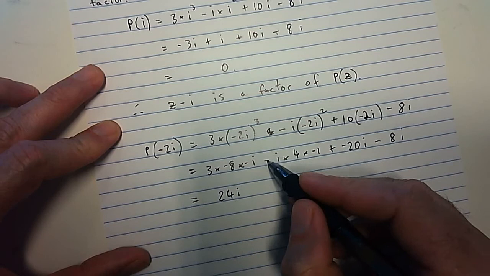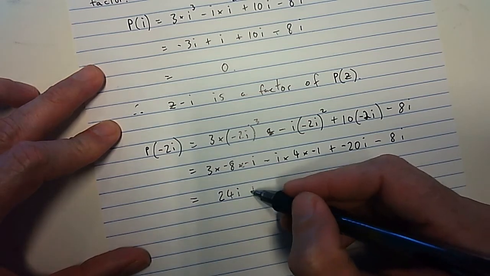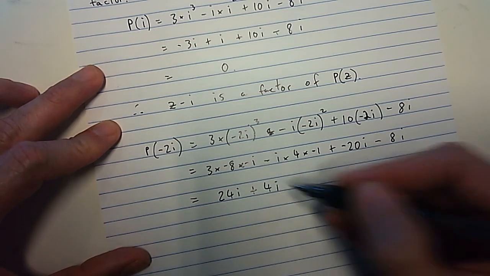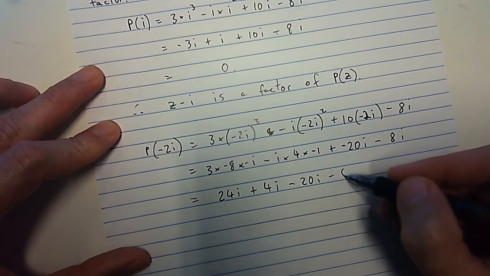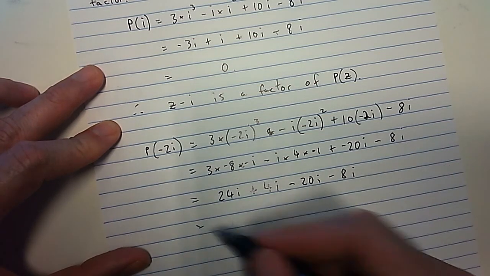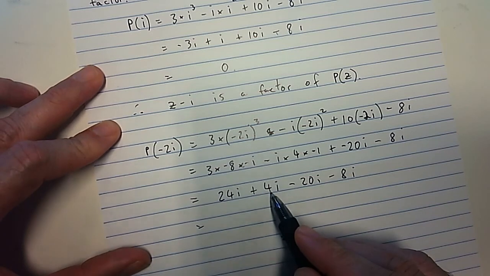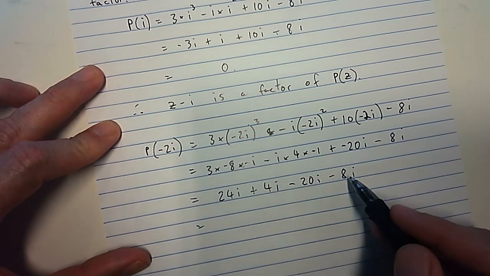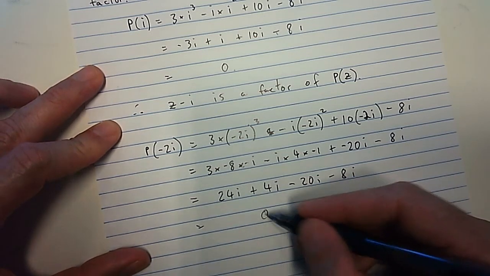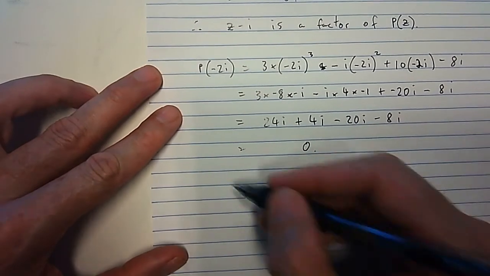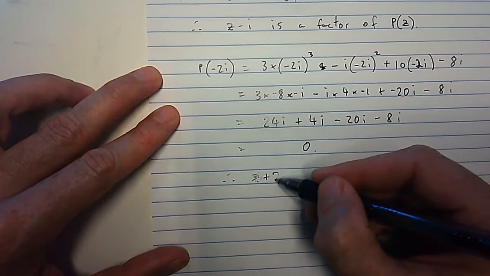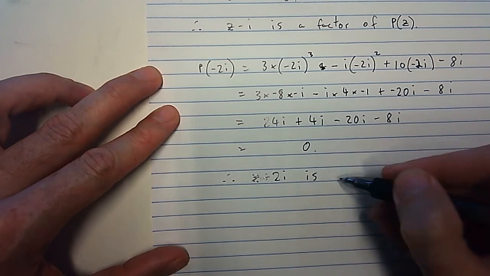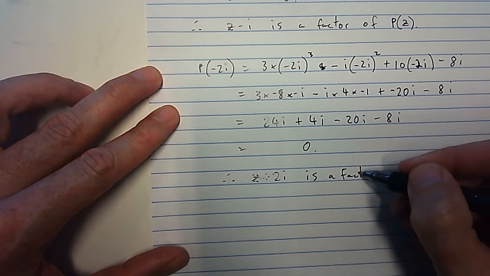And I've got a negative and a negative, so I've got plus here, 4i, and take away 20i, take away 8i. Now look at this, 24i plus 4i gives me 28i, take away 20, then take away another 8, and we're at 0. So I can therefore say that this z plus 2i is a factor of p(z).